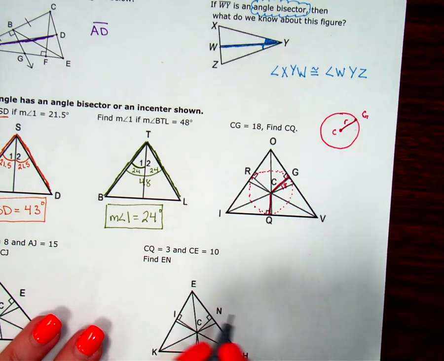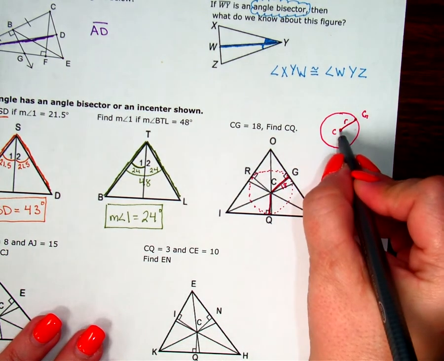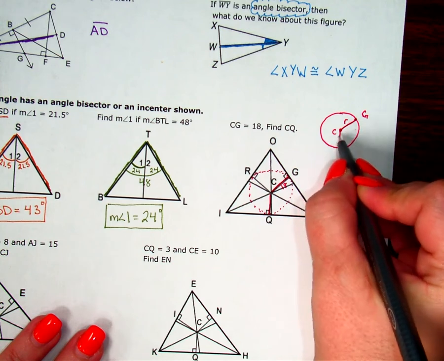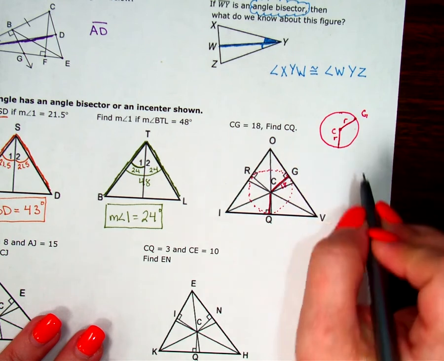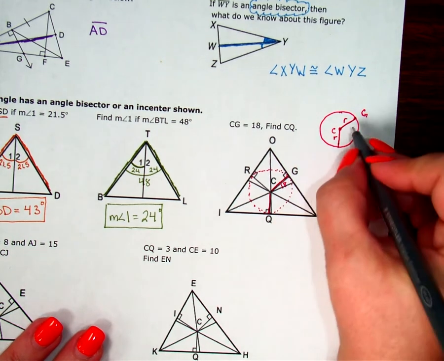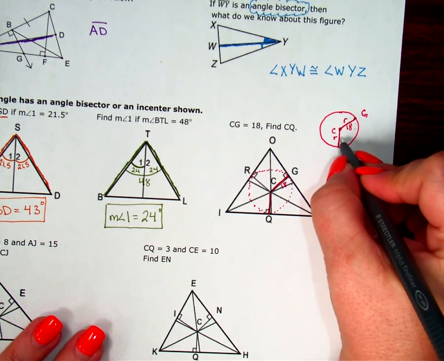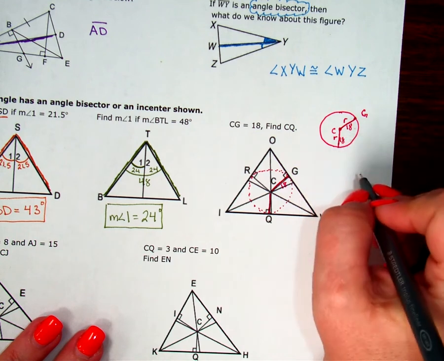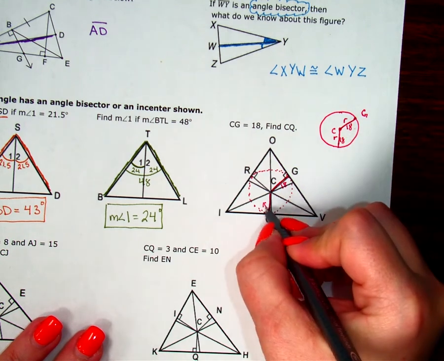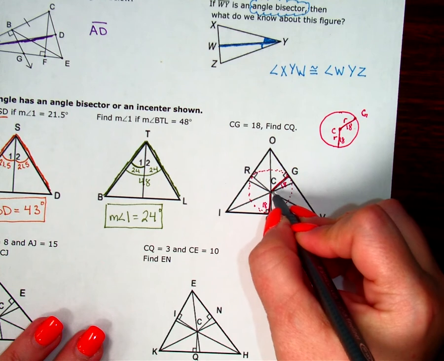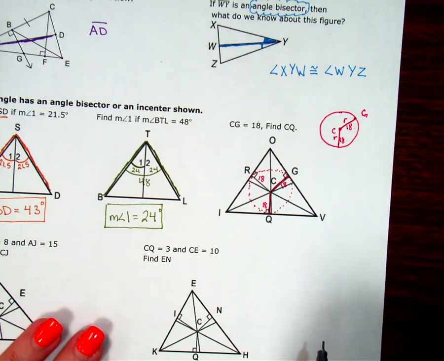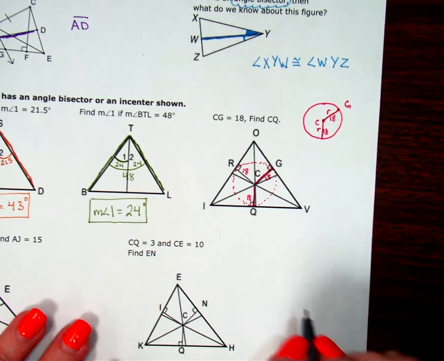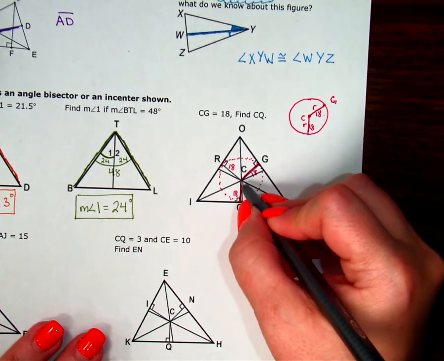So if one is 18, that means the other one is also 18. So this piece here is 18, and this one here, C to R, is also 18. All the radii in that circle will all be the same thing. So C to Q will also be 18. We're not sure what kind of units they are, so I'm just going to put units.